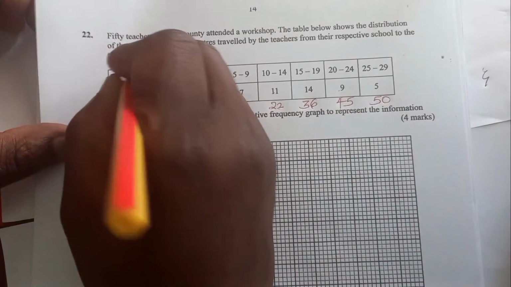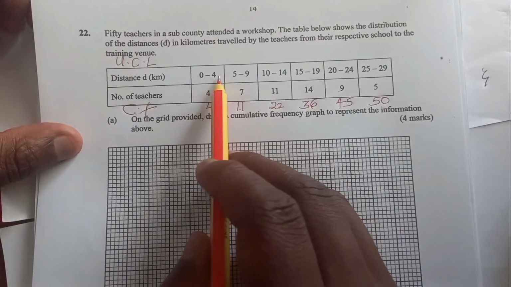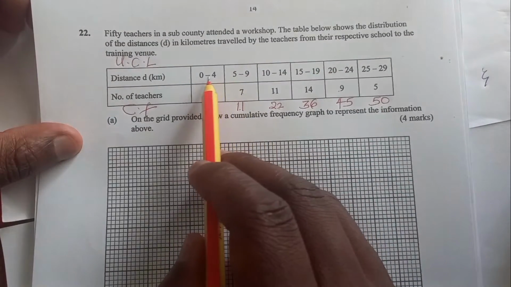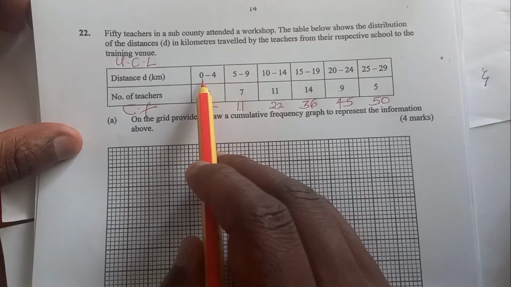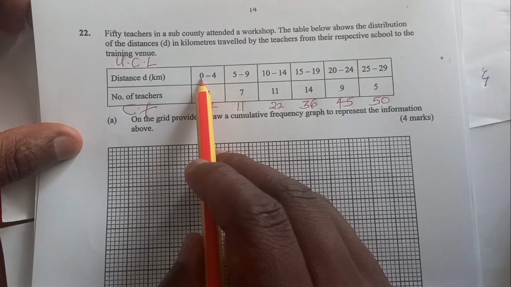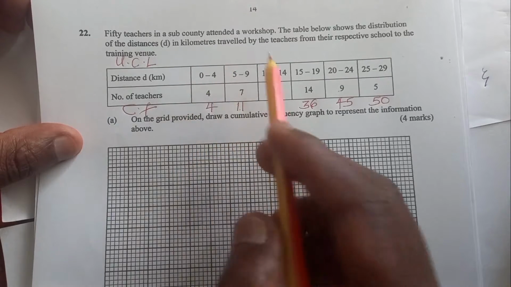Then we also need the upper class limits. To get the upper class limit given these classes, you take 4 and add 0.5. If it was the lower class limit, you would take 0 and subtract 0.5. So for the upper class limit, 4 plus 0.5 gives 4.5.